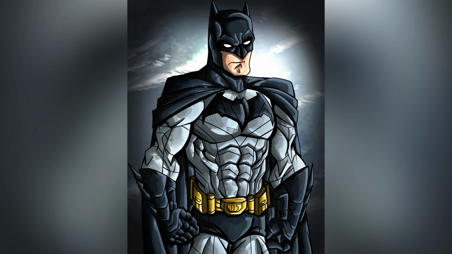And of course, in terms of the color scheme, I did take inspiration from not only the comics, from Neal Adams, Jim Lee, especially with how they drew the blue and gray batsuit, but for this one I wanted to do both black and gray, but add in a bit of the blue as well.